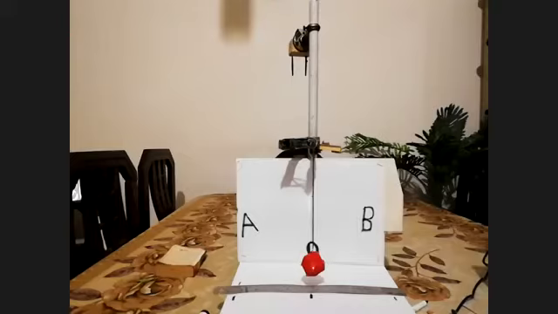You can take different masses. For example, you can take a tennis ball. I got a ball like this, so you can use the tennis ball instead of this ball. Another type of ball you can use, marbles of different size or different material.